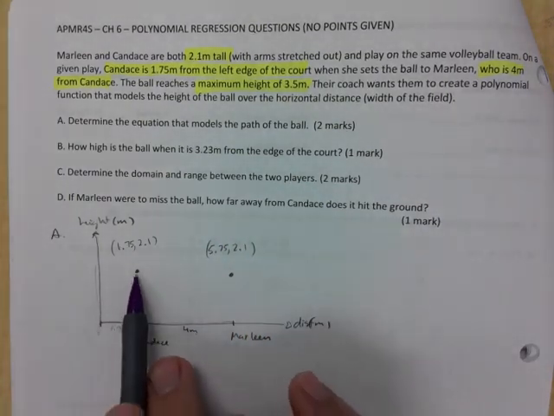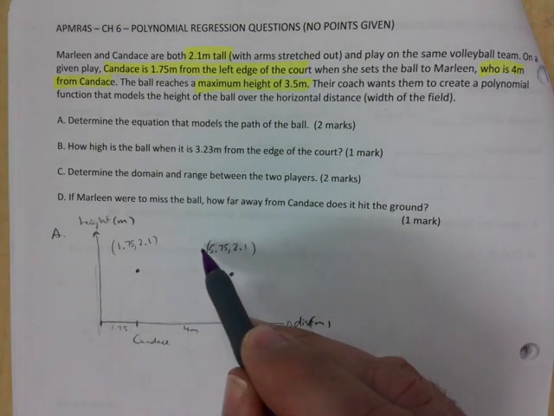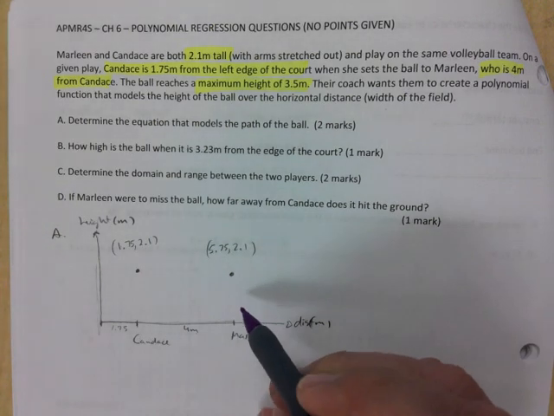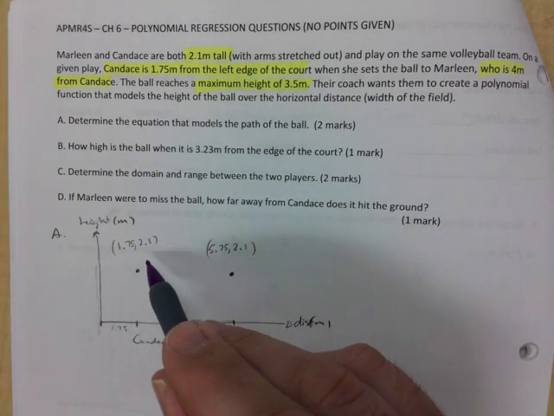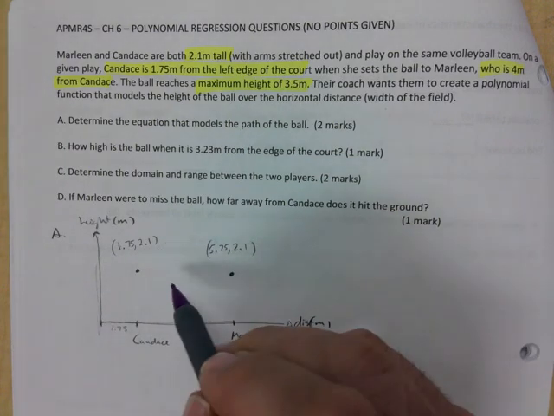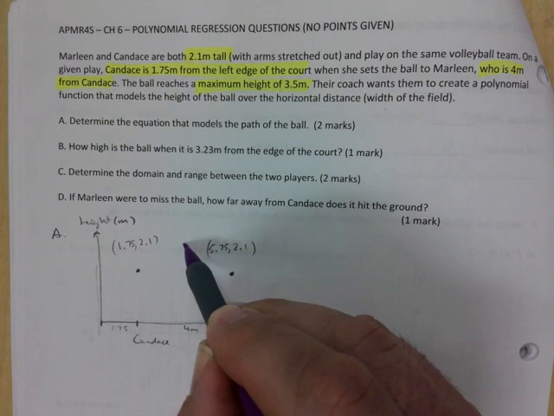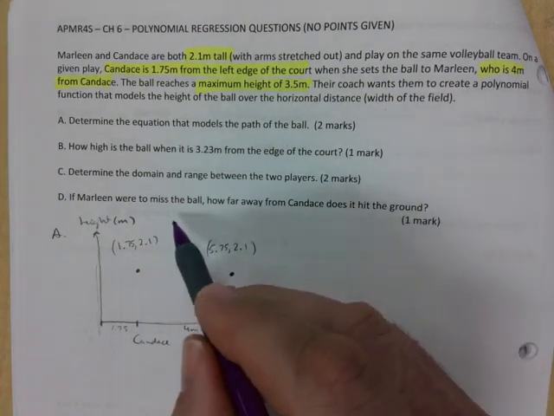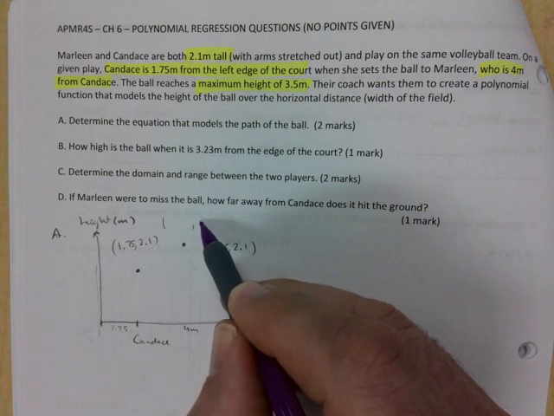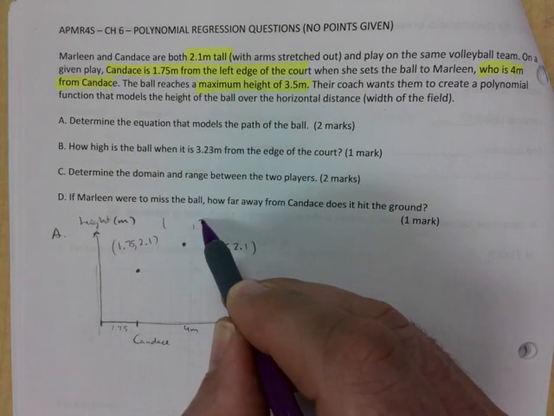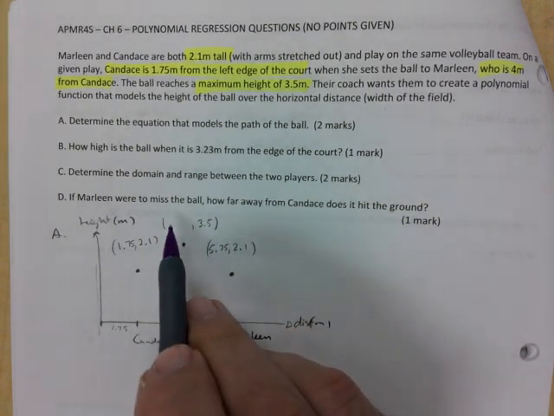So we have both of those points now, and we imagine that this is kind of how the ball is set. It's going to have a parabolic shape. And so we assume that it's going to be halfway in between the 2 points. That's where we have our vertex. And so we have partial information. And this is a maximum height of 3.5. So we've got to make sure 3.5 goes there. And we have to figure this out.